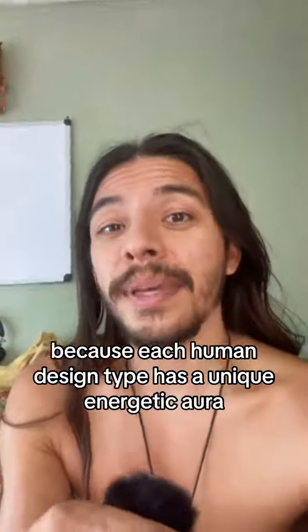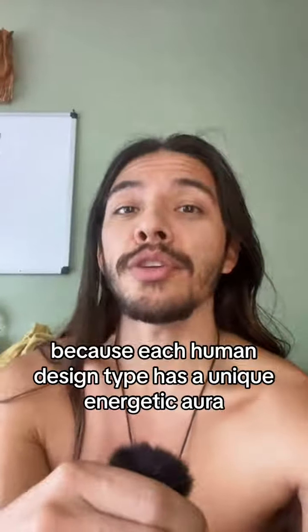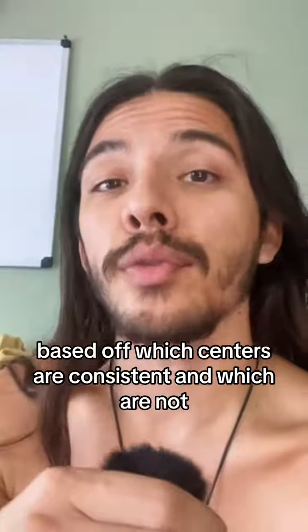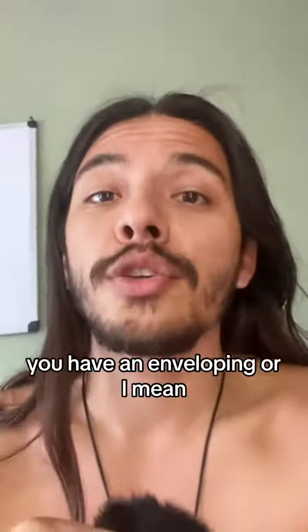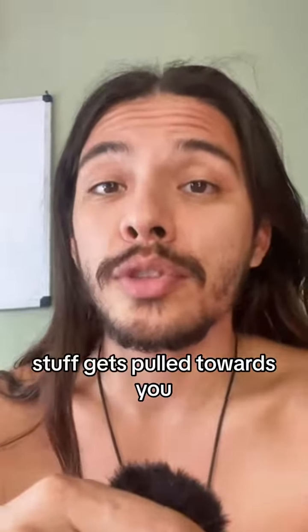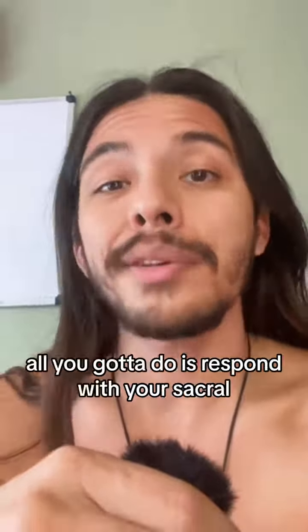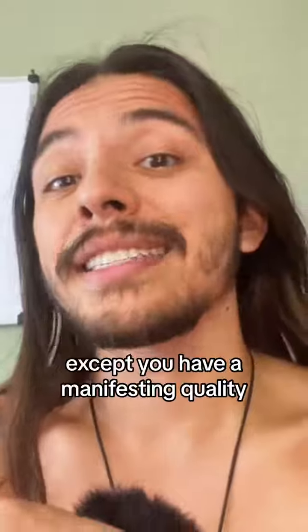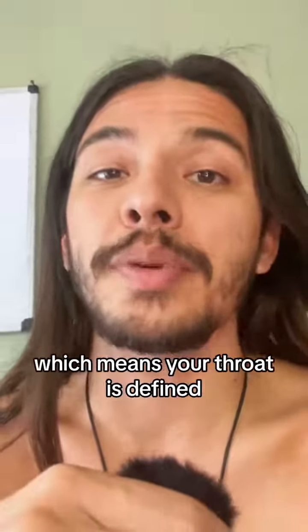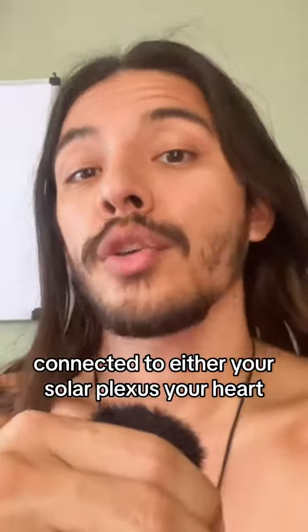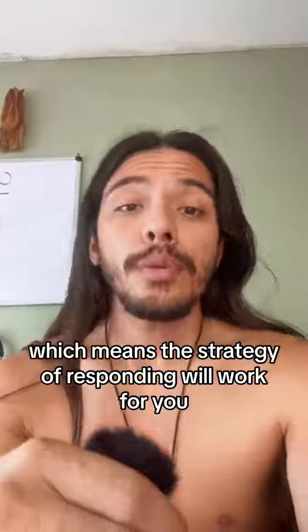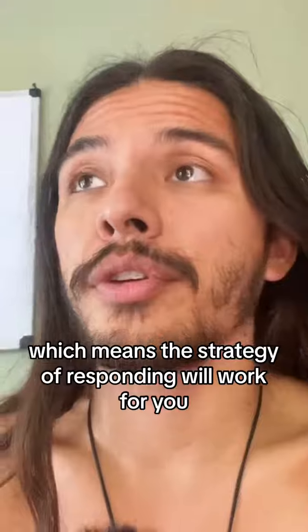This is really helpful because each human design type has a unique energetic aura based on which centers are consistent and which are not. For instance, generators, you have an enveloping aura, which means stuff gets pulled towards you. All you gotta do is respond with your sacral. Manifesting generators, y'all are the same way, except you have a manifesting quality, which means your throat is defined, connected to either your solar plexus, your heart, your root, or your sacral. Which means the strategy of responding will work for you.